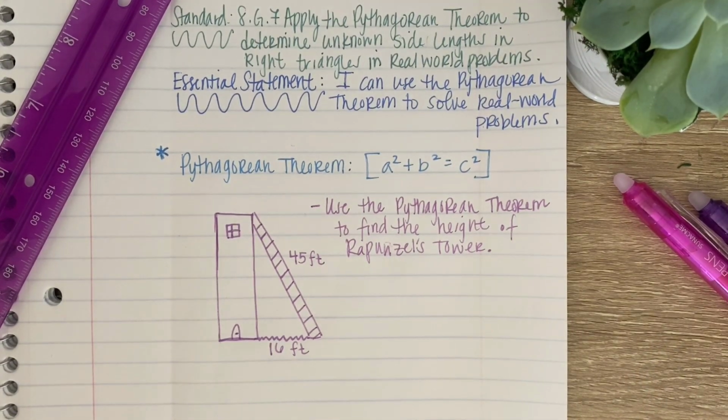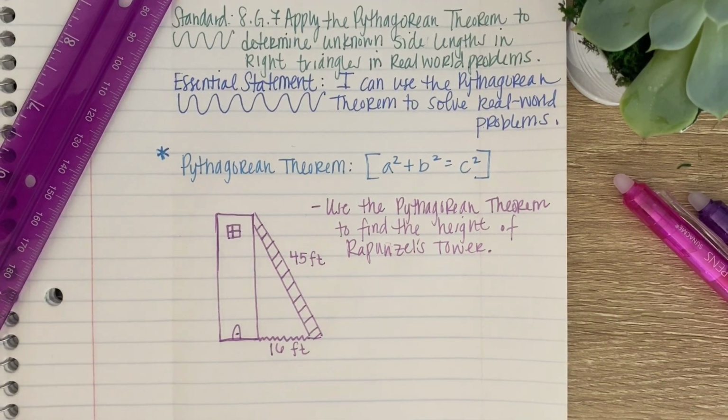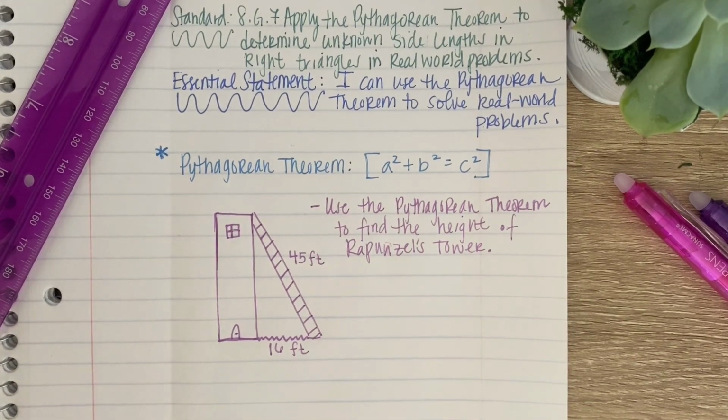It says, use the Pythagorean theorem to find the height of Rapunzel's tower. My daughter is super obsessed with Rapunzel right now, and she got one of those life-size Rapunzel dolls for her birthday, so I decided this was like the perfect problem to use.